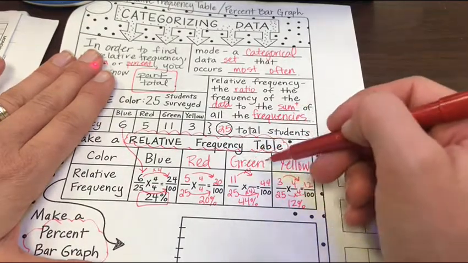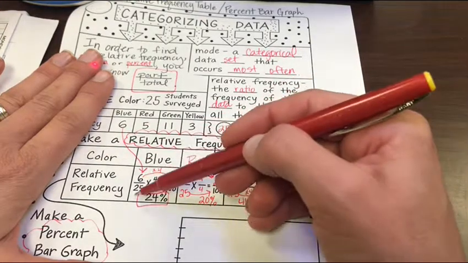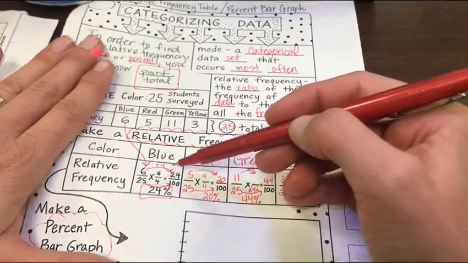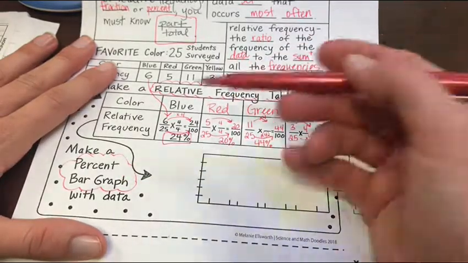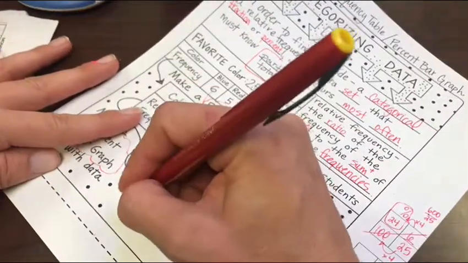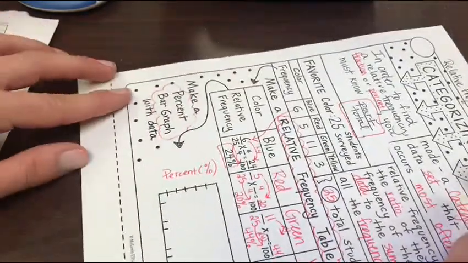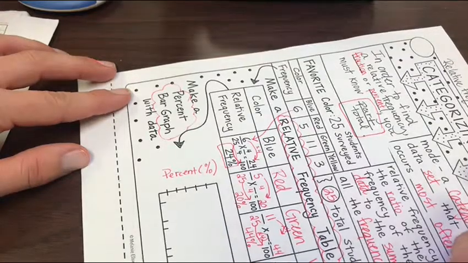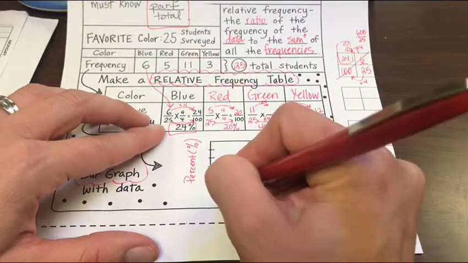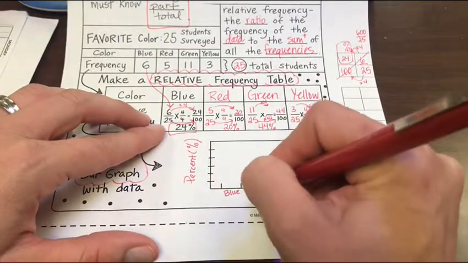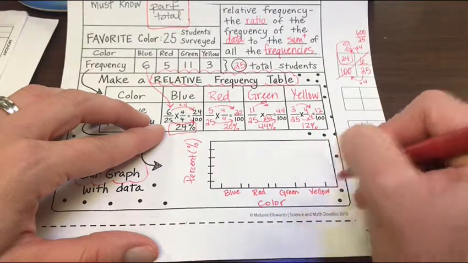So now a relative frequency table, all right, turns data into fractions and then into percentages. Then we're going to use that data to make a percent bar graph. And it's exactly what it sounds like. It's a bar graph that has percents right here. So label that percent with a percent sign. Okay. And then on the bottom is going to be color. We're going to have blue, then red, then green, and all this is coming off of my relative frequency table.